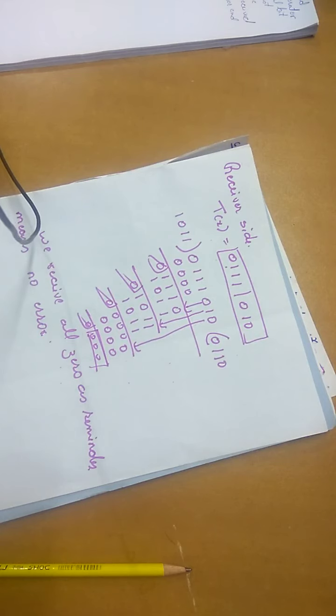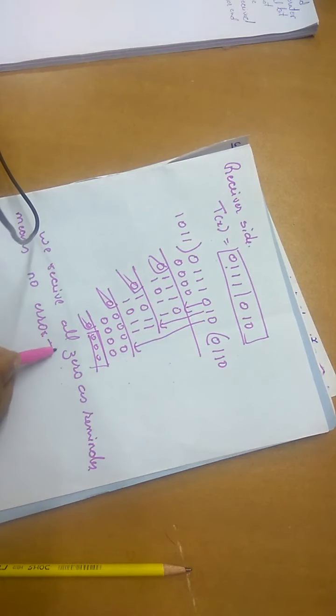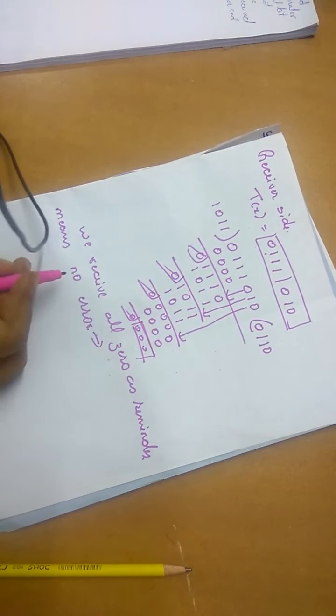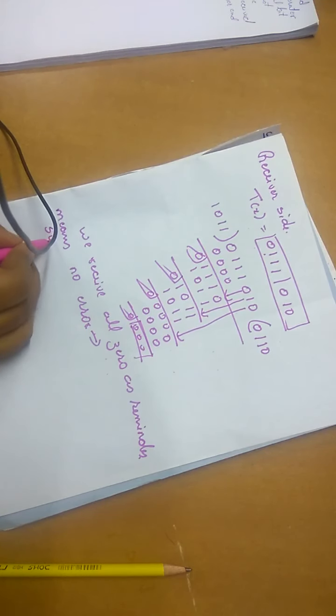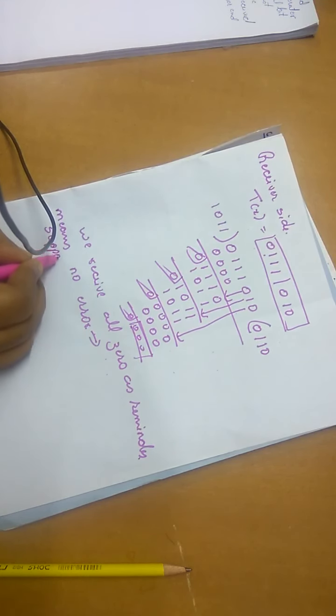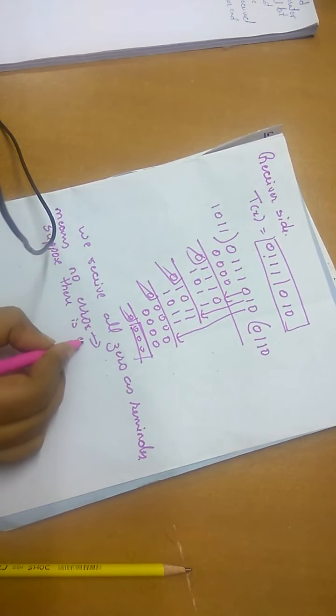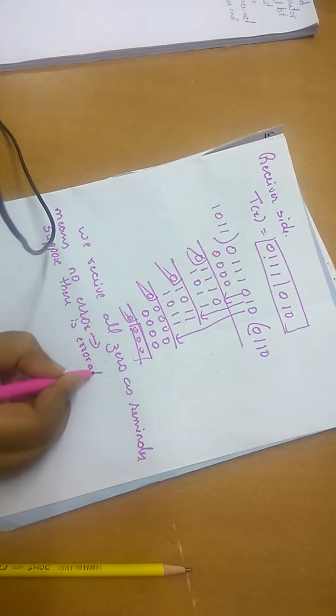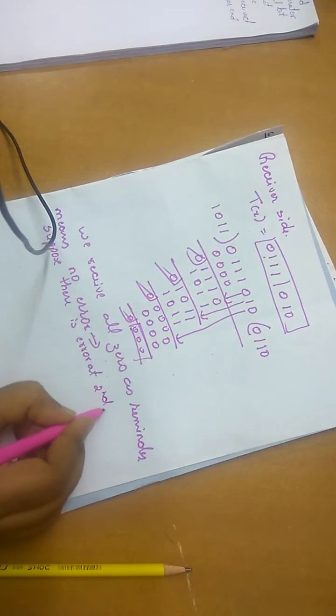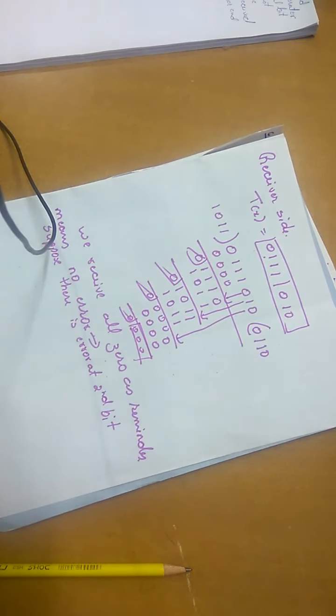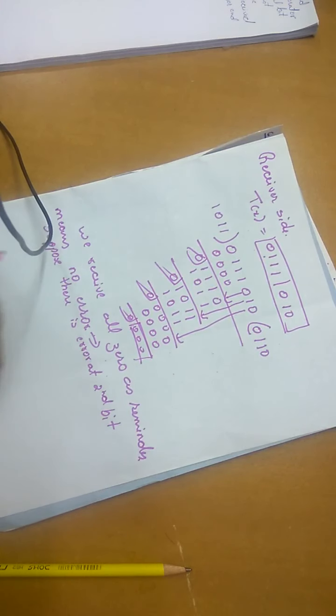So how they will mention, suppose there is an error at the second bit, third bit, detect the error, suppose they will ask. So in that case, suppose there is an error at the second bit. When transferring, there is an error at the second bit. Detect how the error is detected at the receiver side.